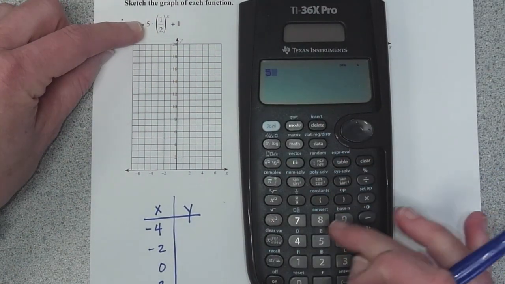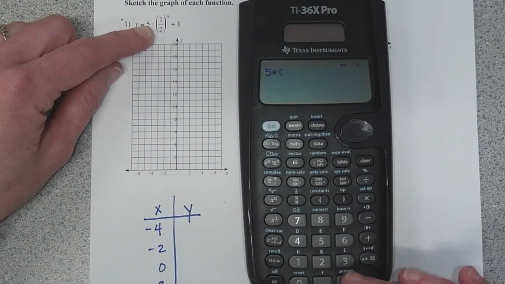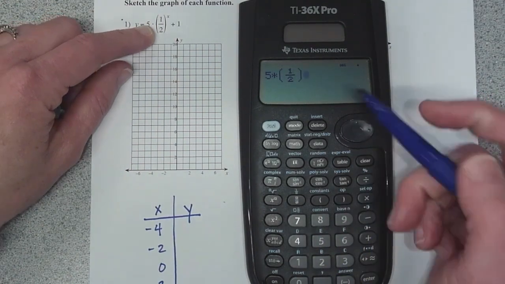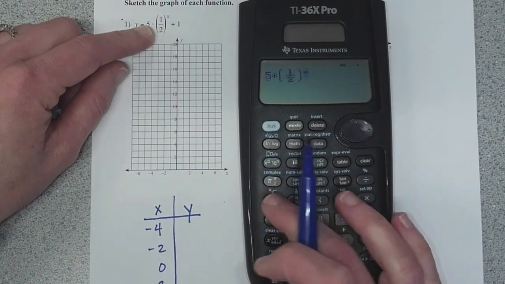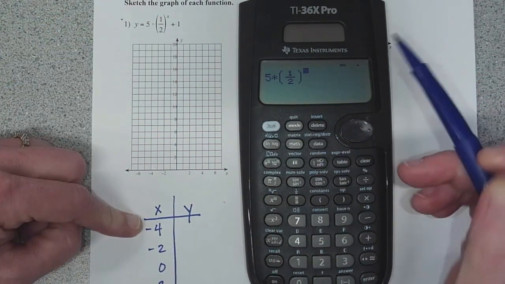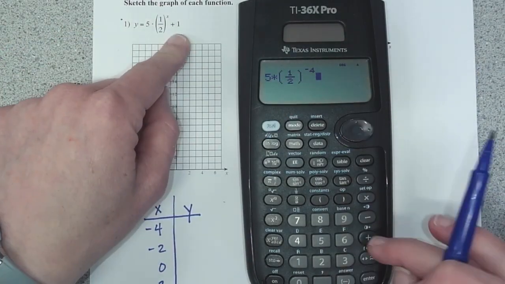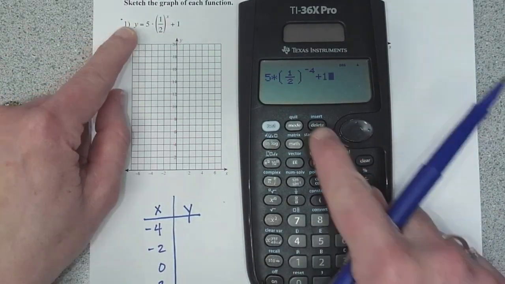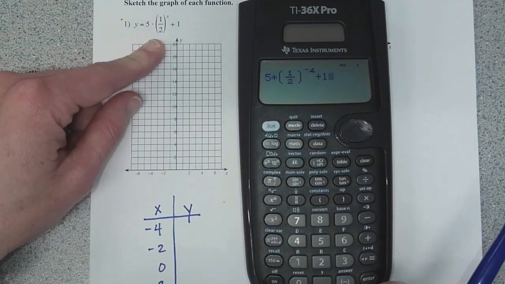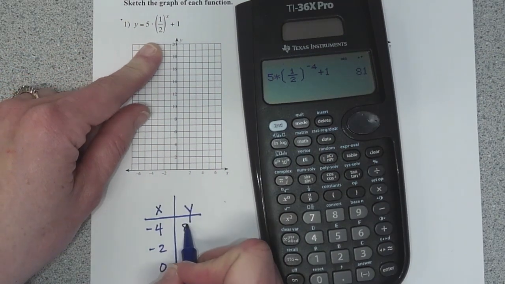So my equation says 5 times, and then it opens up parentheses. And now we've got 1/2, so I'll do 1/2. And let me close those parentheses. It should look like that. And then you have an exponent of, it says x. We're going to take the first value from our x table, -4. I'll bring my cursor back down for my plus sign, and we got +1. Does that look the same as that, except for the -4? It does, so I just say equal, and it looks like I'm getting 81 for my y value there.